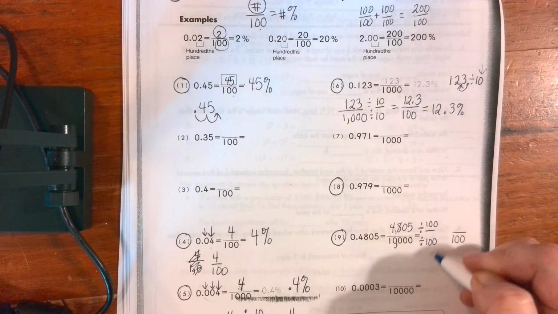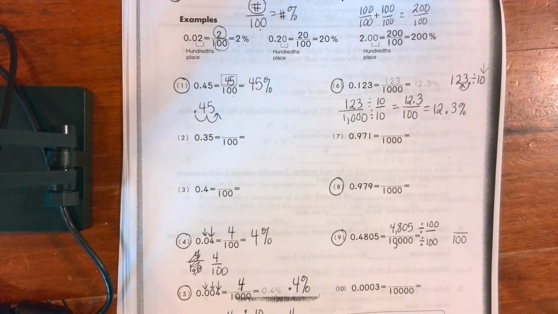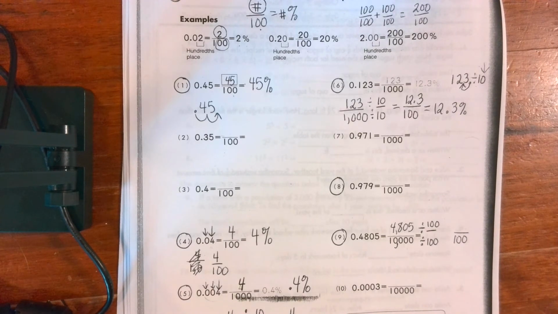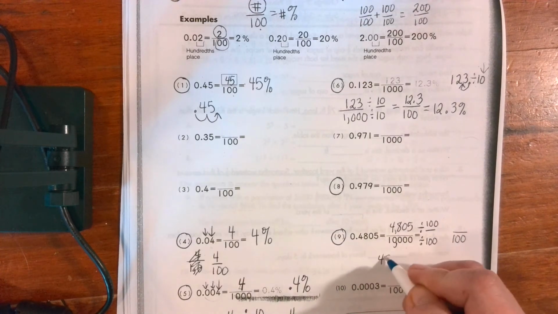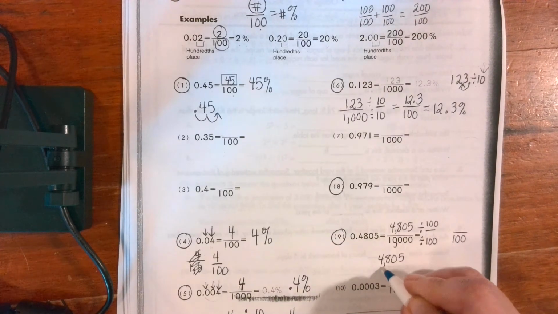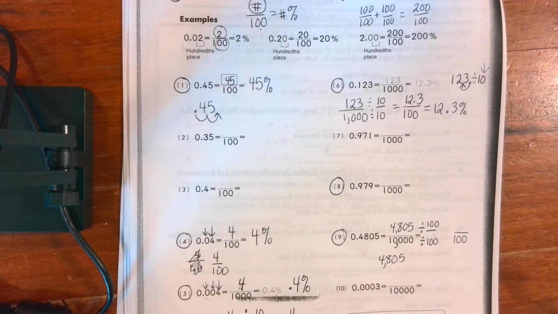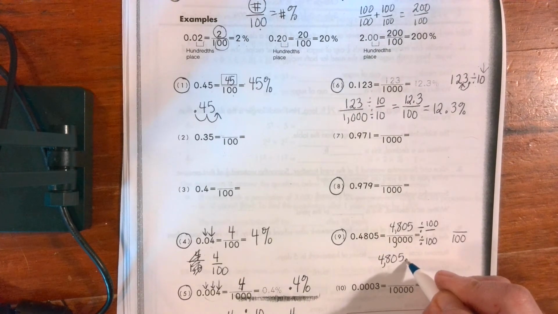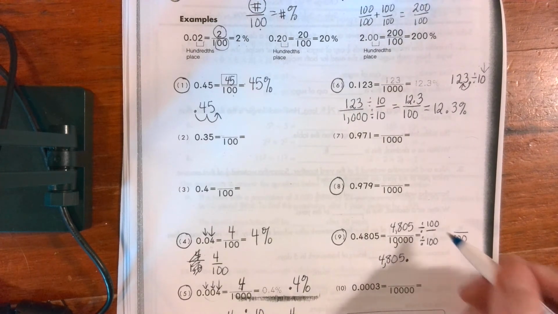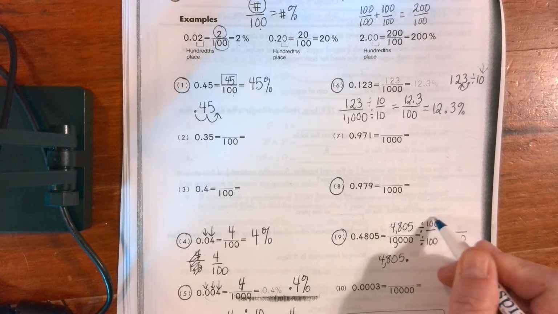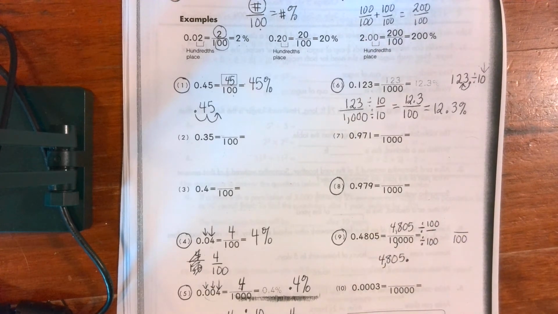Remember, this is a 1. Any number divided by 1 is that number. So we're just changing the shape of the number. We're not changing the actual number. All right, so now we're going to write our number. Where is the decimal hiding? Behind the number. If I'm dividing it by 100, which direction does it go?